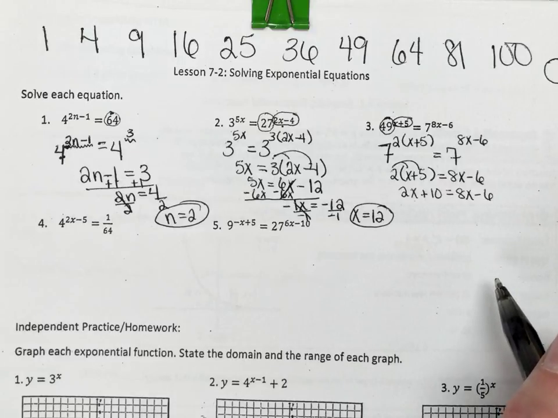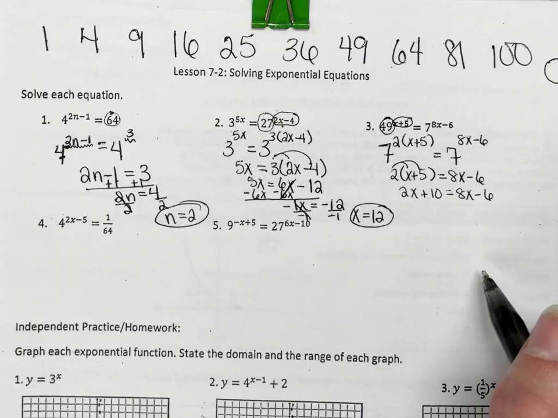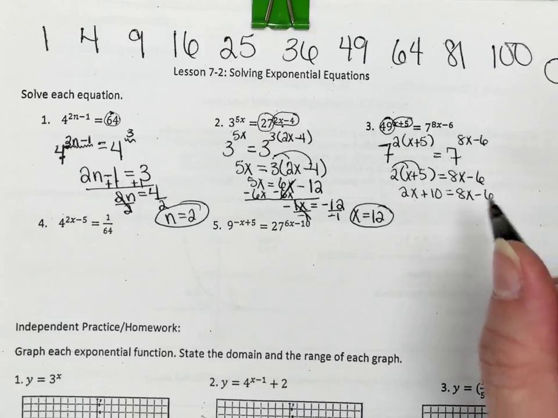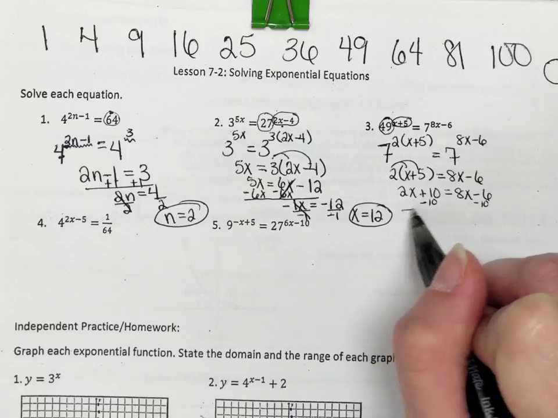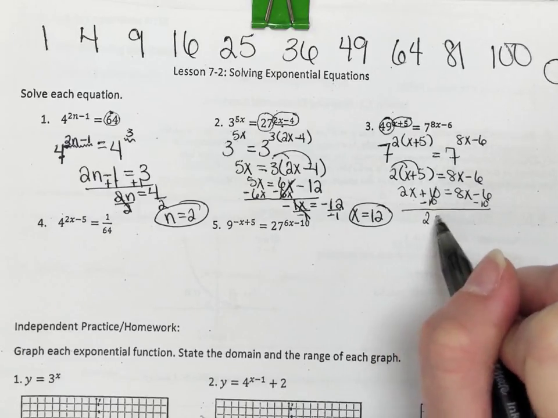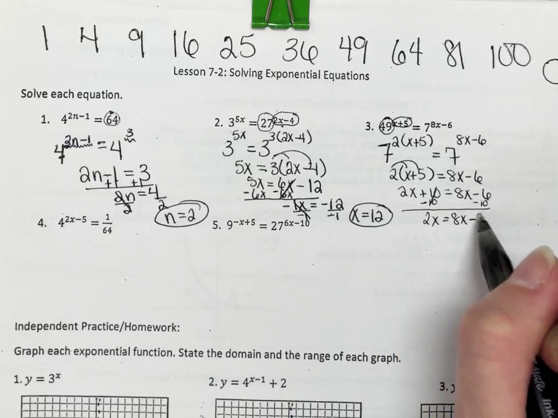What could you do from there? Which one are we moving? Are you moving the 6 or the 10? You want to move the 10? Okay. So 2x equals 8x minus 16.